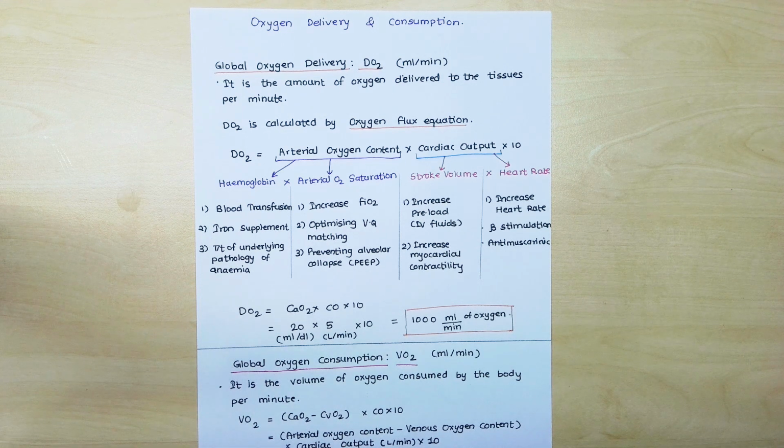Oxygen delivery and consumption. Global oxygen delivery, DO2, is the amount of oxygen delivered to the tissues per minute. The unit is ml per minute. DO2 is calculated by the oxygen flux equation. DO2 is equal to arterial oxygen content into cardiac output into 10, where 10 is the conversion factor for the units. Arterial oxygen content is a product of hemoglobin and arterial oxygen saturation.